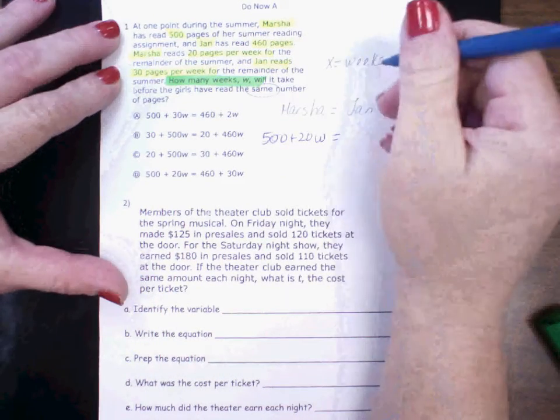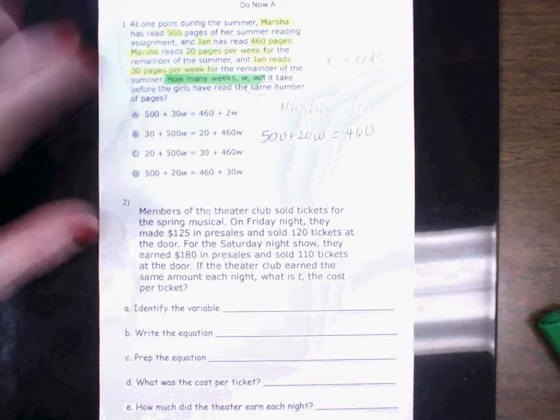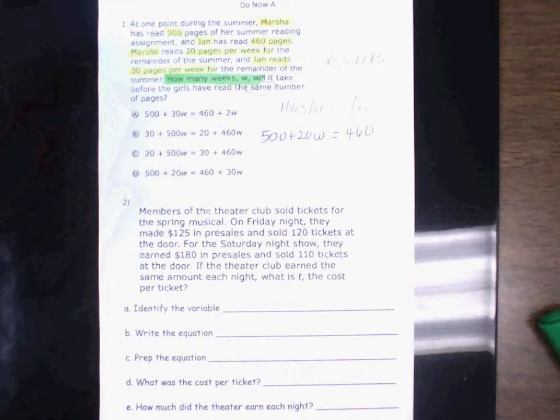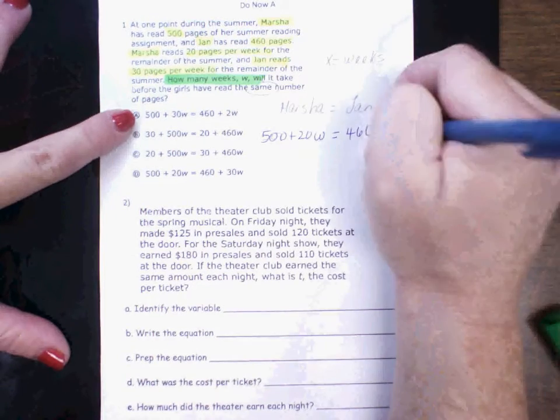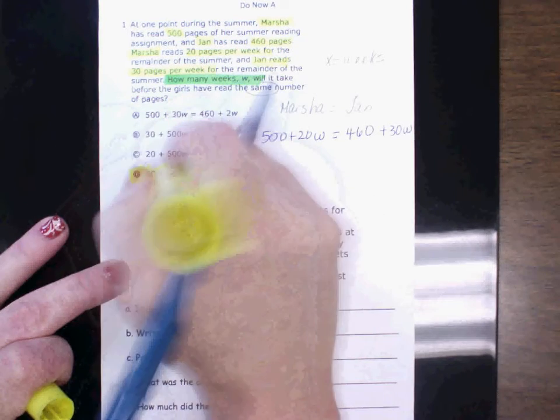Now, what about Jan? How much has she already read? 460, but she reads 30 per week. Plus 30W. So which one has that answer? There you go.